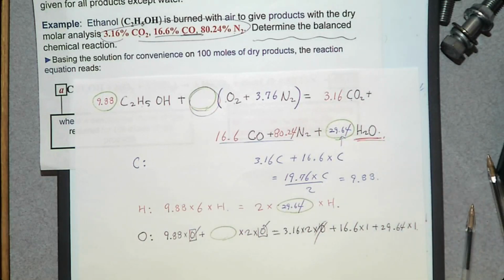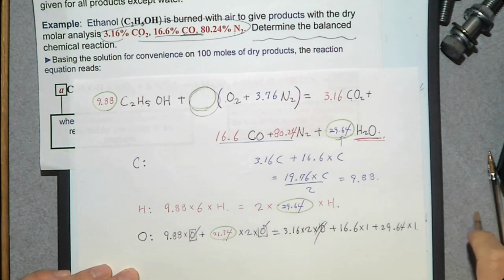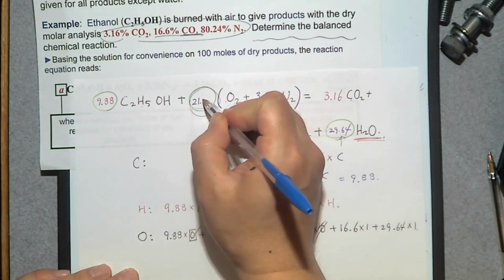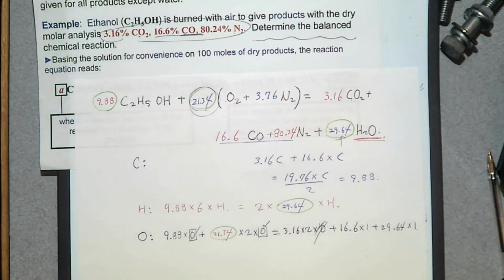Then you can determine how many moles of oxygen is required. If you do the calculation, this is going to be 21.34. So this one goes in here, 21.34. So that's how you determine this balanced reaction equation.